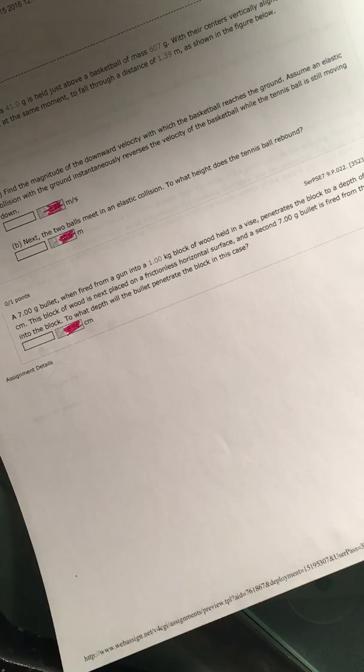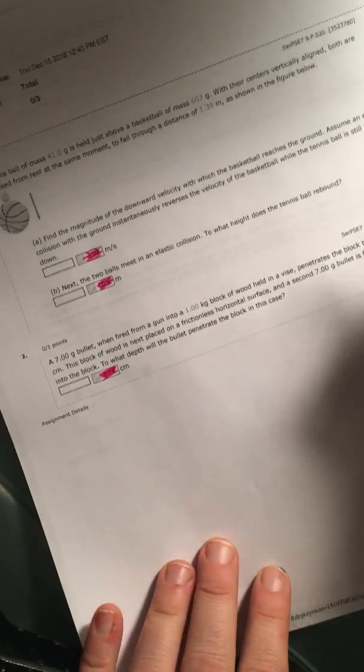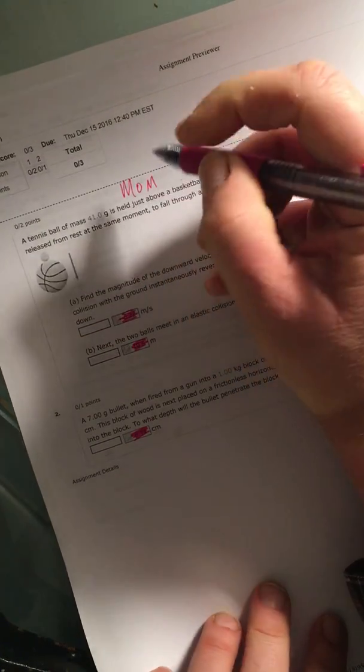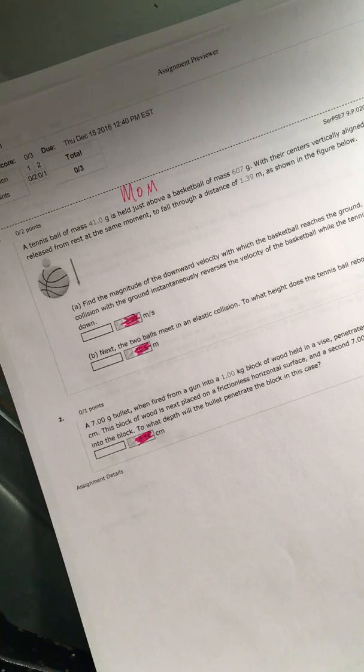Good morning, physics. Let's talk momentum number 3. Okay, momentum number 3 has two problems on it that are challenging, to say the least.